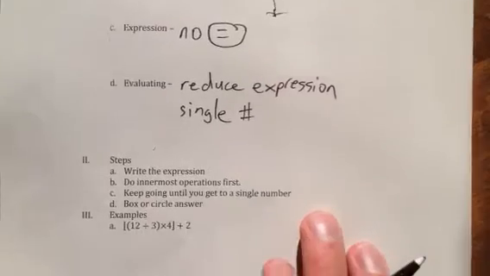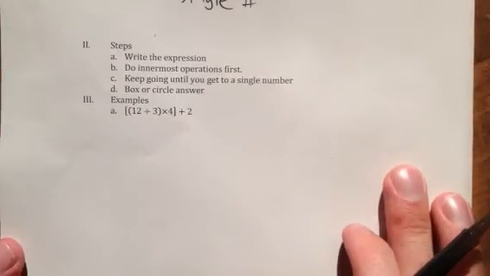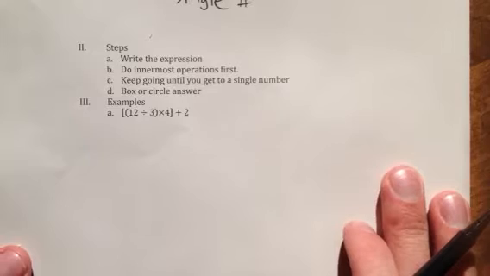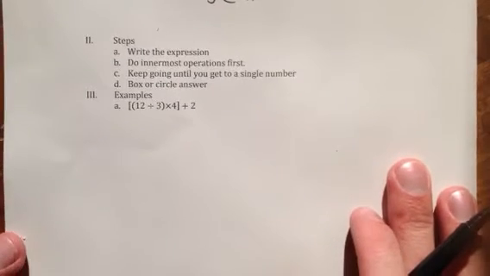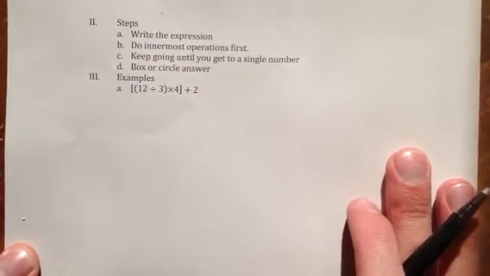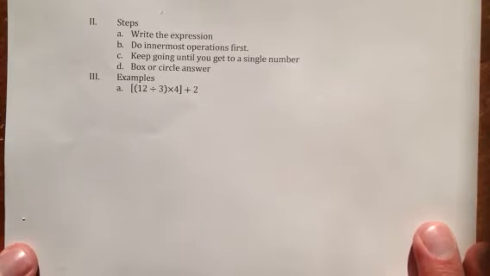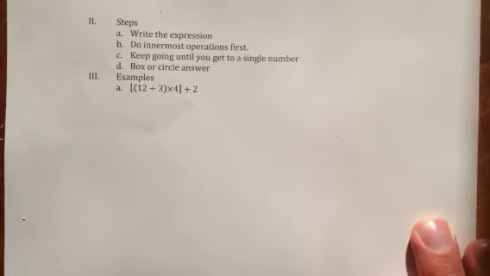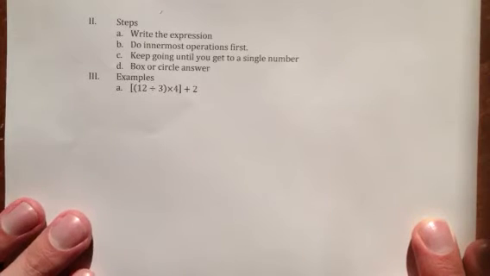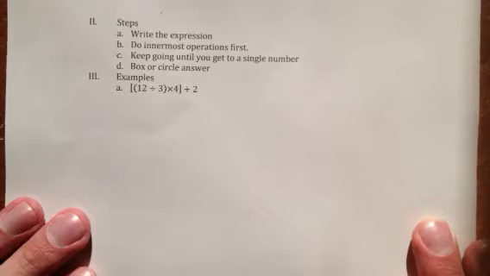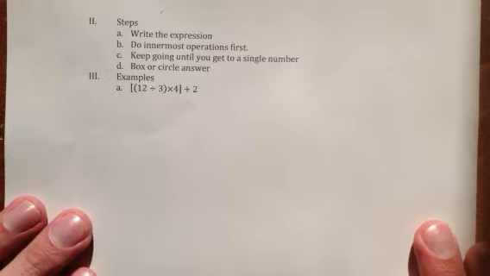So, when we're working on evaluating expressions, first thing you're going to want to do is always write the expression. Definitely get used to writing the problem down. Then make sure that you do the innermost operations first. If you have multiple symbols of inclusion, do the ones that are closest to the center, closest to the middle first. And then you just keep going until you get a single number, and always make sure to box or circle your answer. That way, if you're grading things or you're looking back trying to check work, you'll be able to find your answer really quickly.